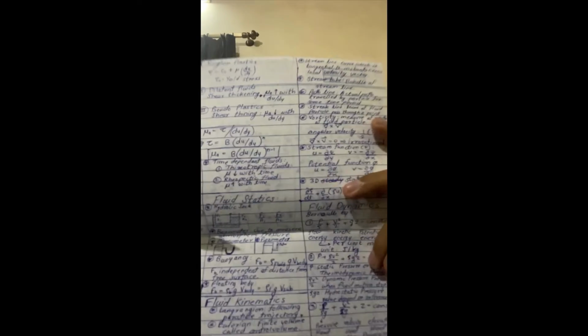Here are important points and important diagrams, like how viscosity changes. First point under properties of fluid, viscosity, and other very important diagrams which I feel I need to revise every time. I have made it in this way. And this is for fluid mechanics.